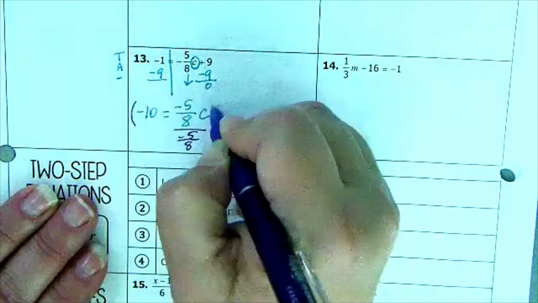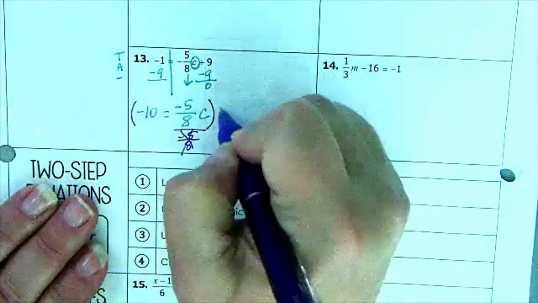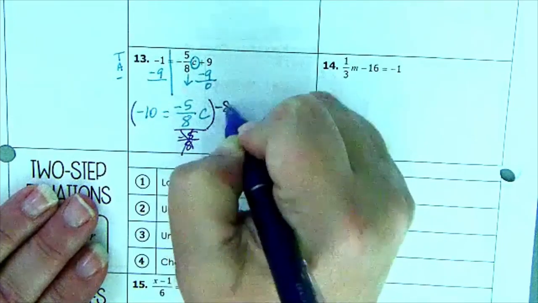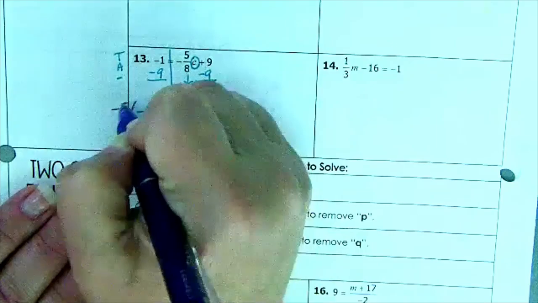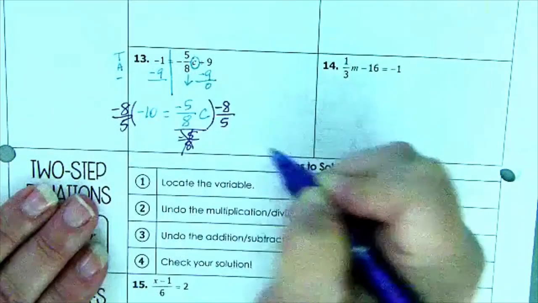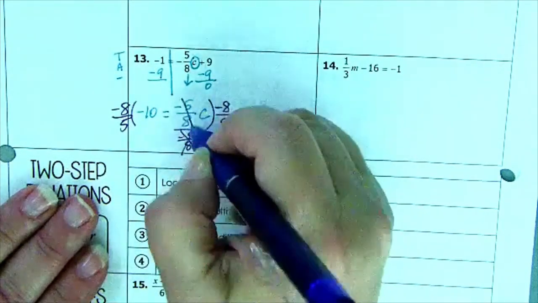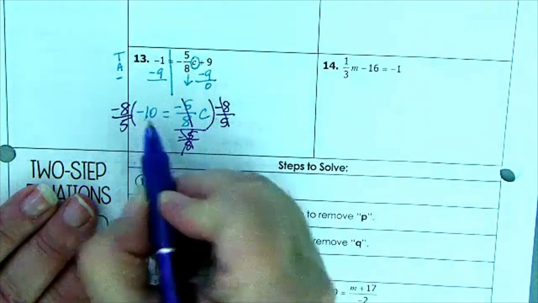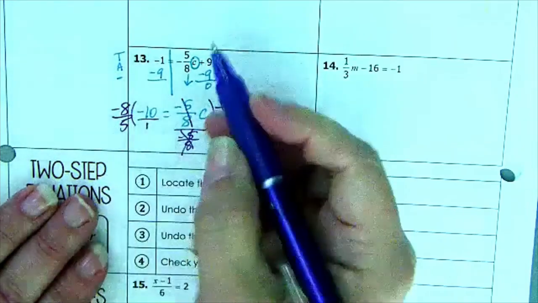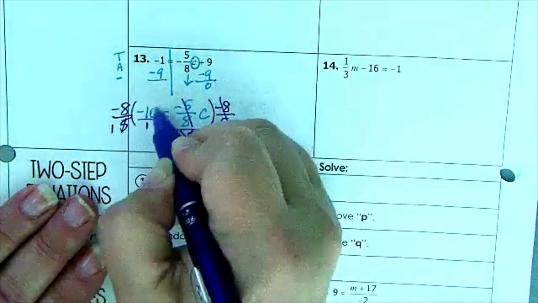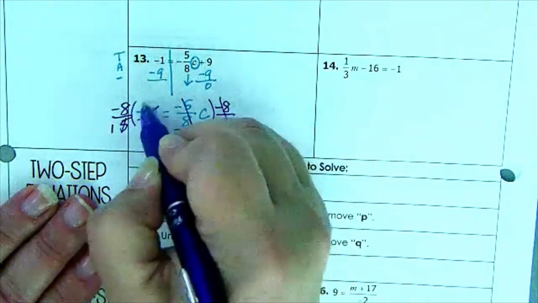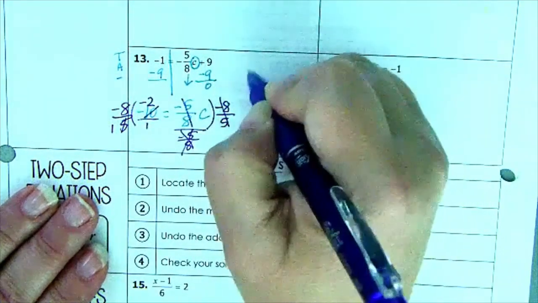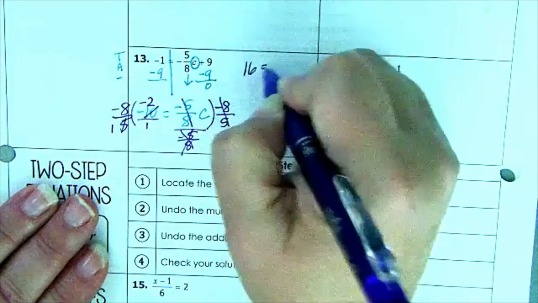So instead of doing this, we're going to actually multiply by the reciprocal, KCF. So I'm going to multiply by -8/5 to both sides. When I do that, these cancel. To make the -10 into a fraction, I put it over 1. 5 goes into 5 one time. 5 goes into 10 twice. So this is going to become a -2. So therefore, my final answer is going to be 16 equals C.